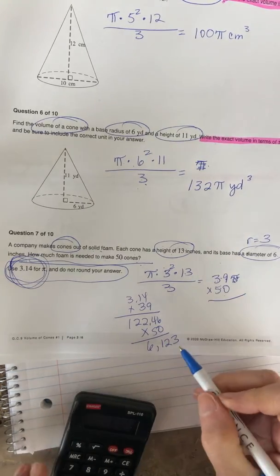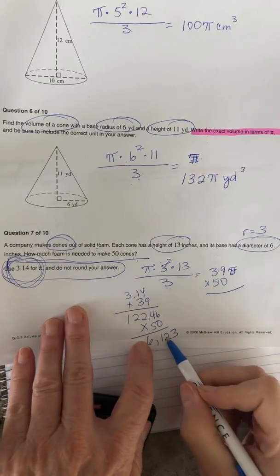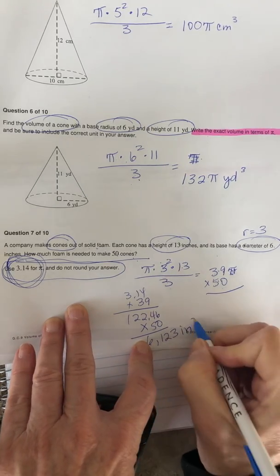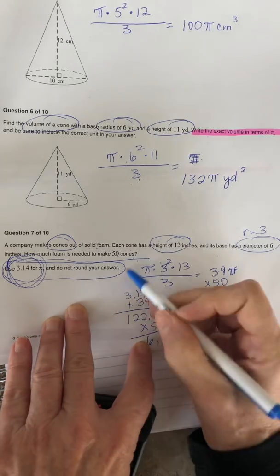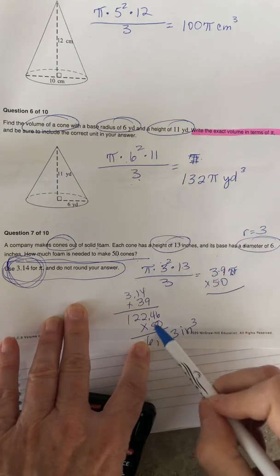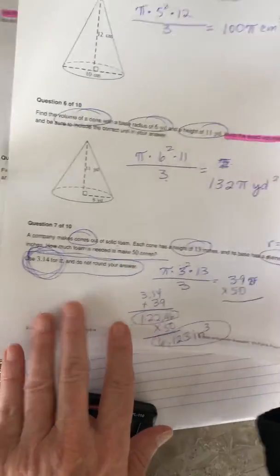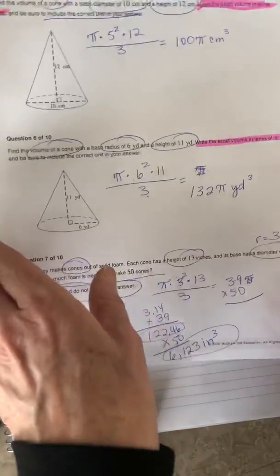6,123. What are we talking about? This is how much foam it's going to take. And what are my units? Inches cubed. That's how much it is for 50 cones. For one cone, it's that much. For 50 cones, it's that much. Got it? Good. Okay, 7.